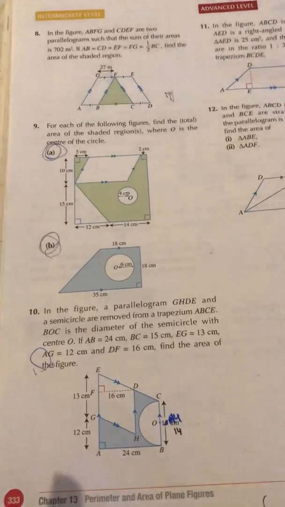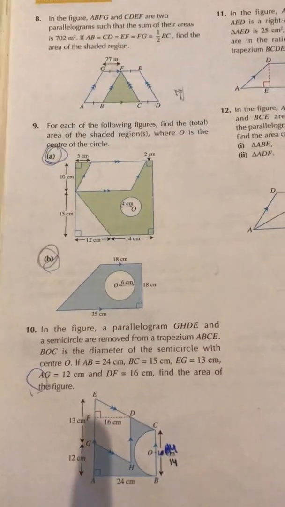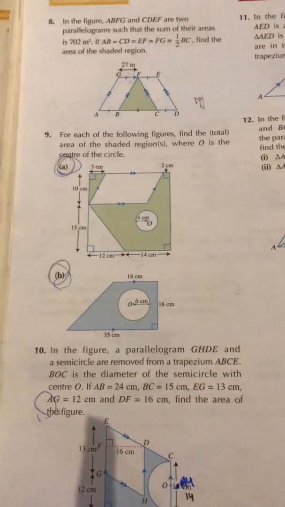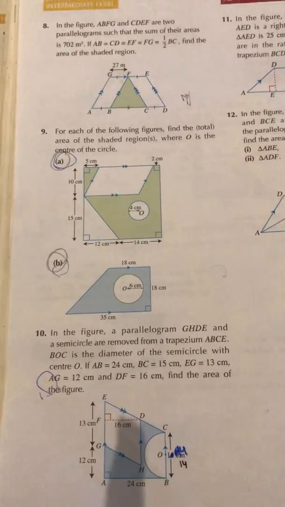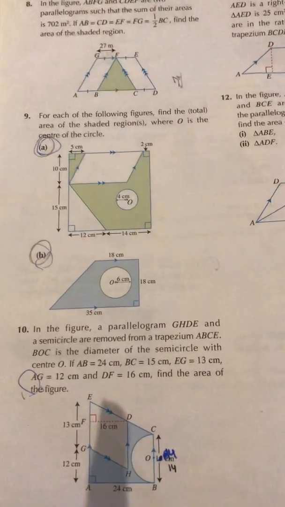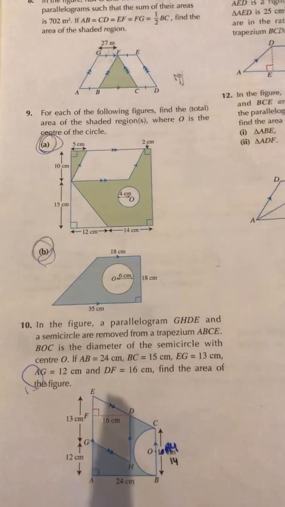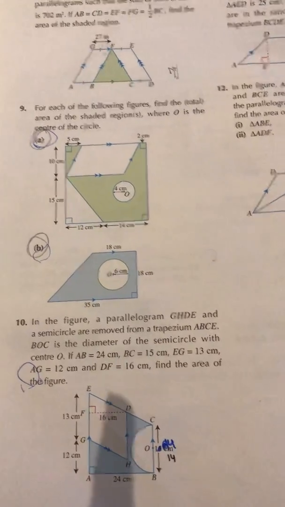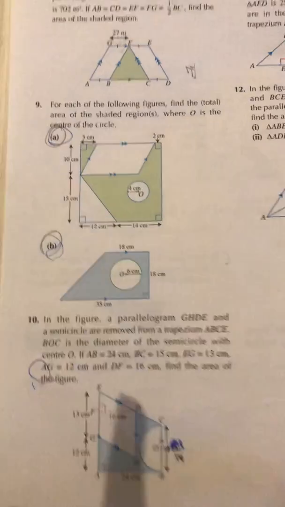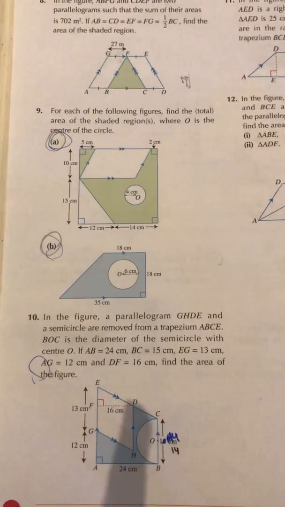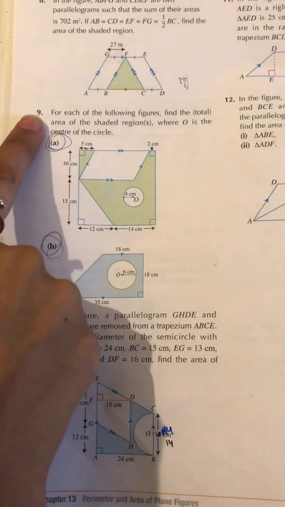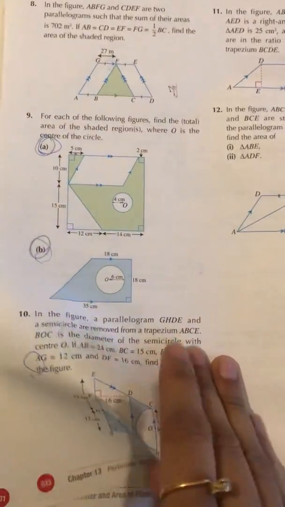This video pertains to the solution of the area of the shaded region. This was the most demanded video when I was reading your comments, and I promised you a video regarding the area of the shaded region. So the question I'm opting to give you a solution of right now is question number 9 part A, and this question belongs to exercise number 13B, which is also given as a new assignment.